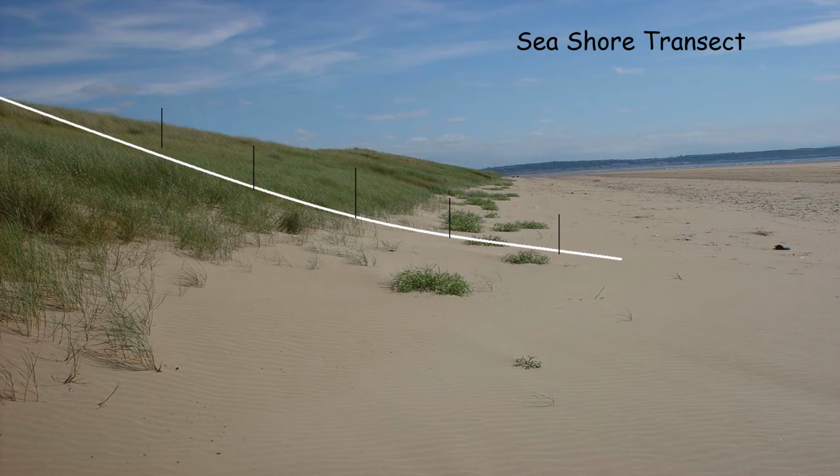So here's an example of a seashore transect. Samples will be taken at each of these points, so each meter. You take a quadrat sample, you take a pitfall sample, you take soil readings, so soil moisture readings, pH readings, light intensity readings.